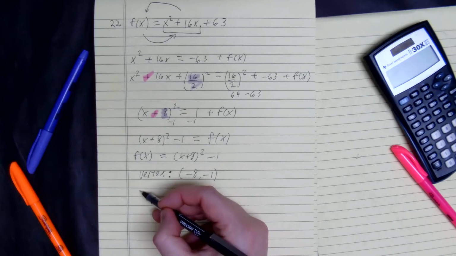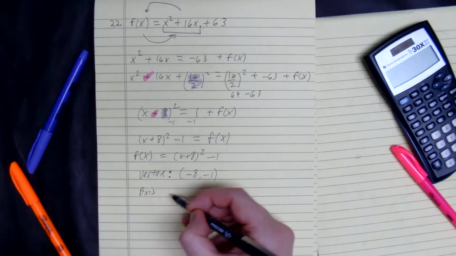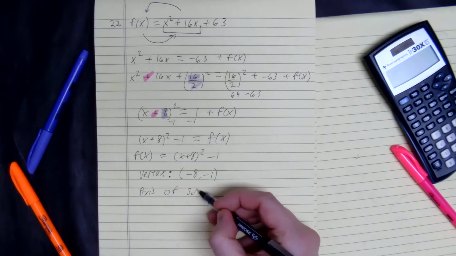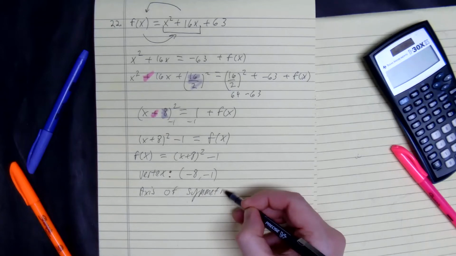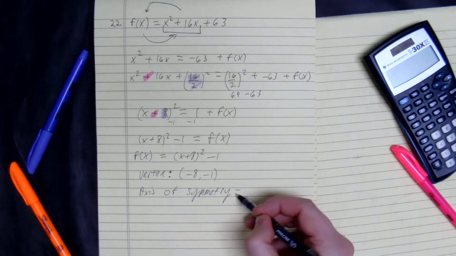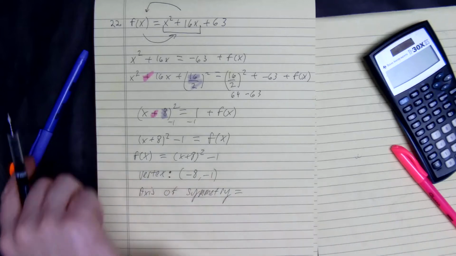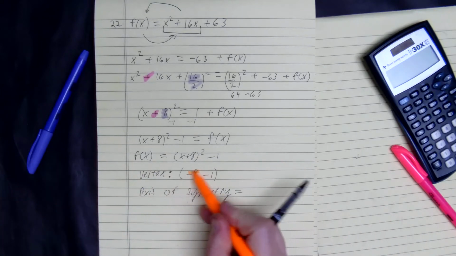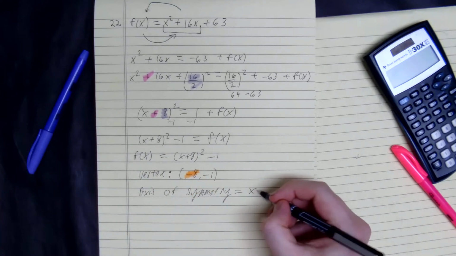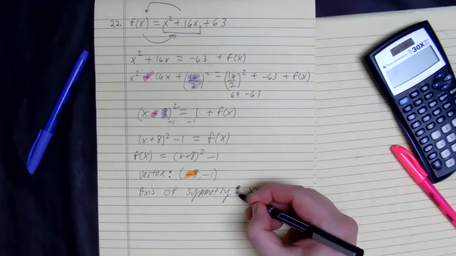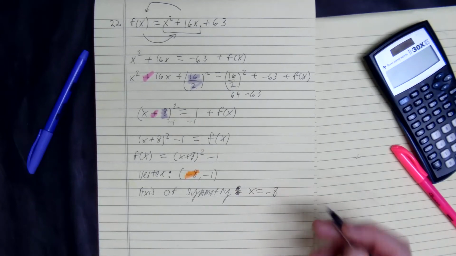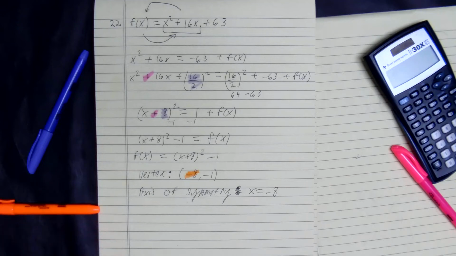And our axis of symmetry is equal to our h value. So x is equal to negative 8. All right, and that's our axis of symmetry.